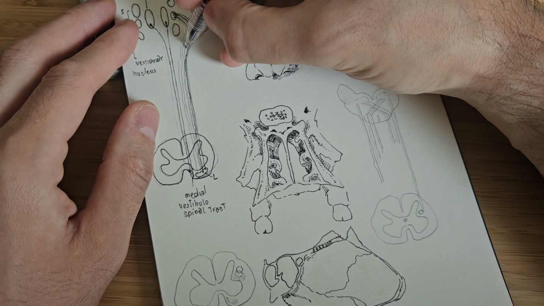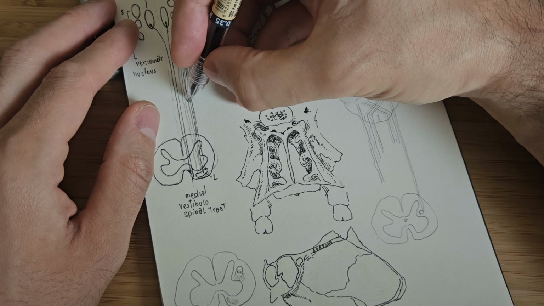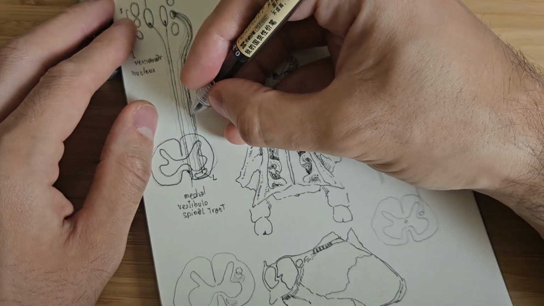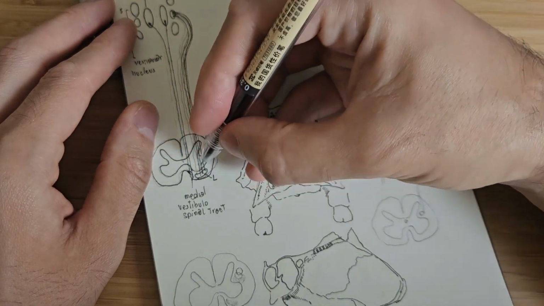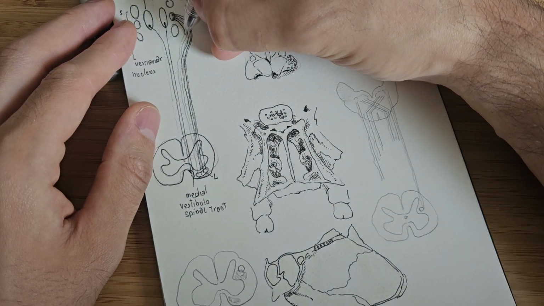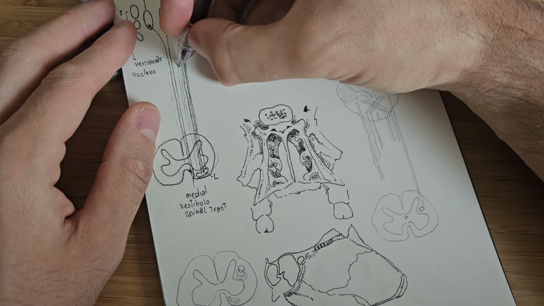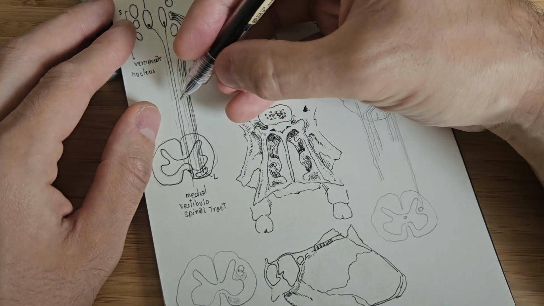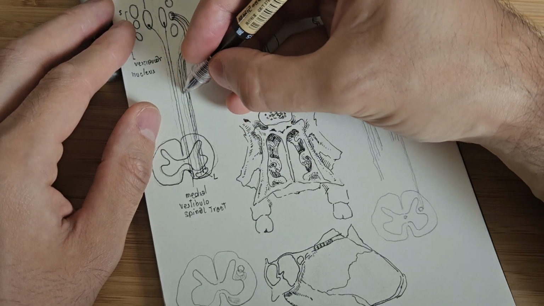So with this you can understand that injuries that affect the lateral vestibulospinal tract might affect the extensor muscles of the body.